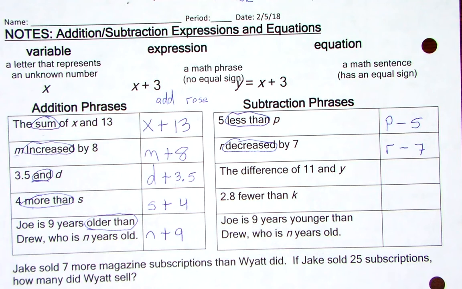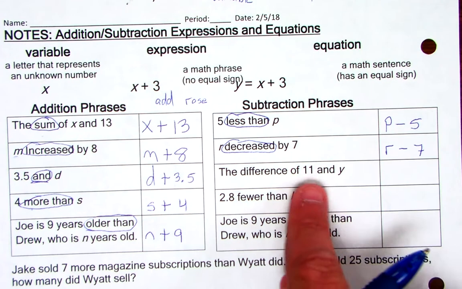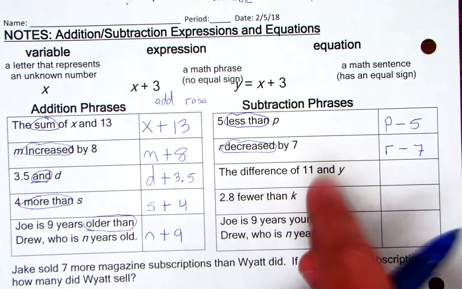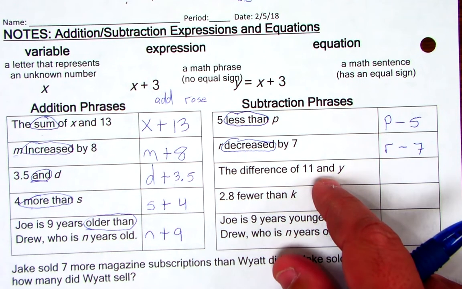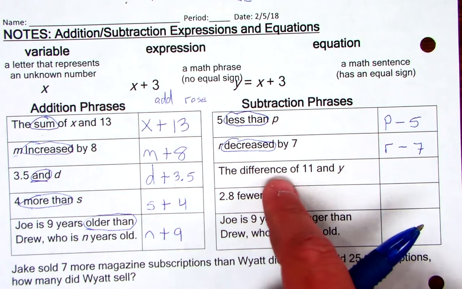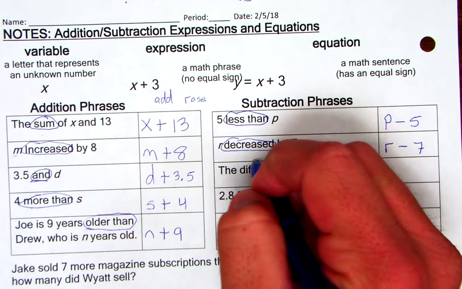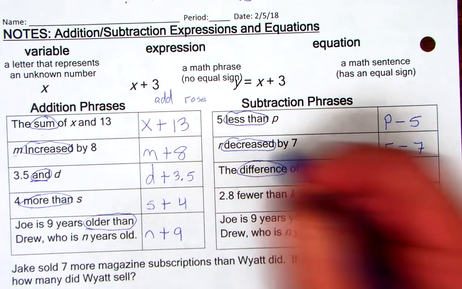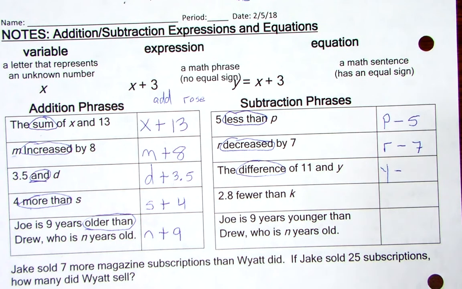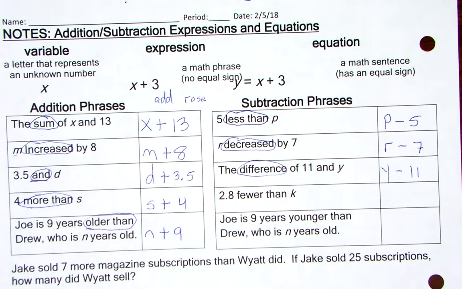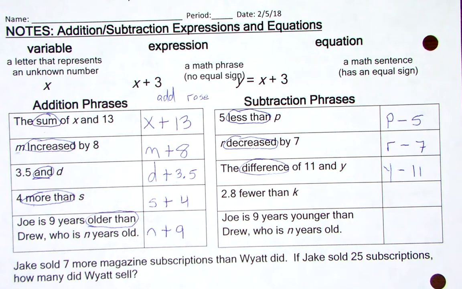The difference of 11 and Y. Well, some are going to say, well, there's and, so that means add. Well, not necessarily in this case. The word difference overrides it. Okay? So start with your variable. Difference means to subtract, and you are subtracting 11 from it.